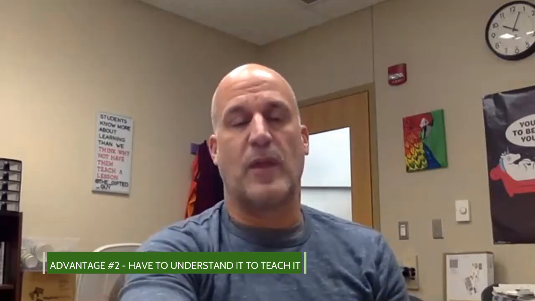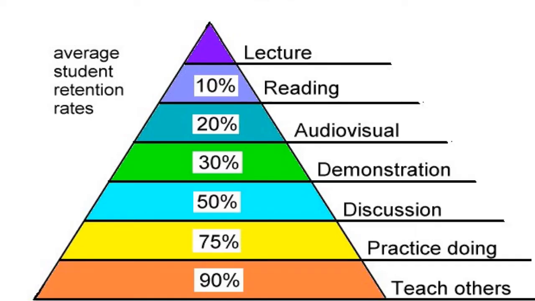And so we can do a better job of making sure that kids get an enduring understanding of what it is they're learning, because in order to teach it, they have to be able to truly understand it. And this graphic actually shows this learning pyramid. When we lecture to students or read to students, they're retaining about 10% of what we are teaching them. When you're asking them to teach others, they're retaining 90% of what they have learned. And so who wouldn't want results like that? Who wouldn't want students to remember or recall or understand 90% of what they learn?